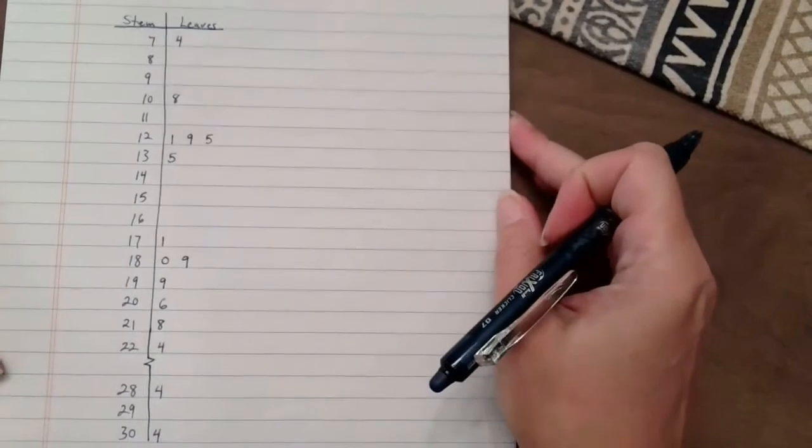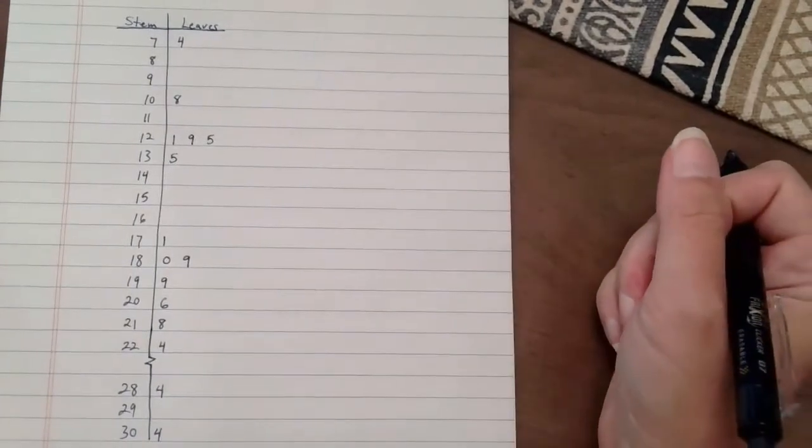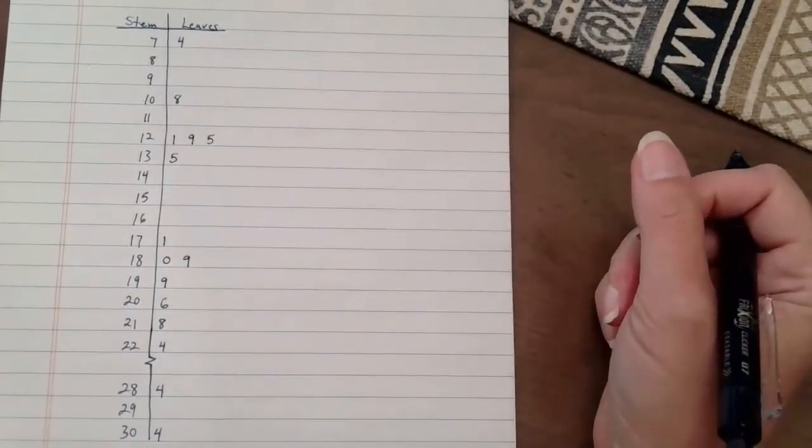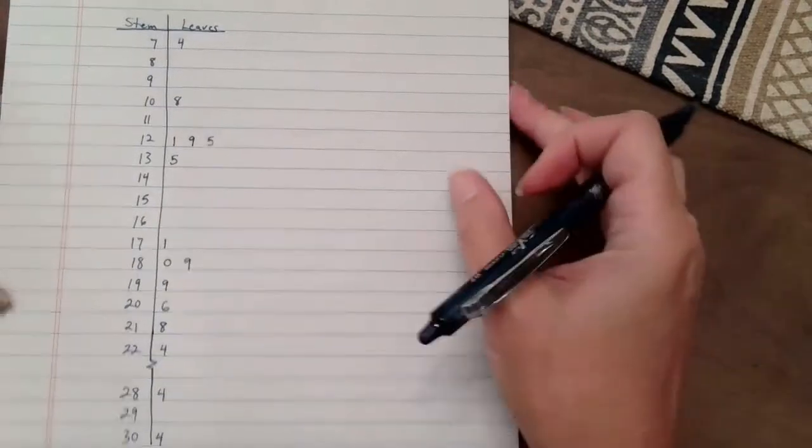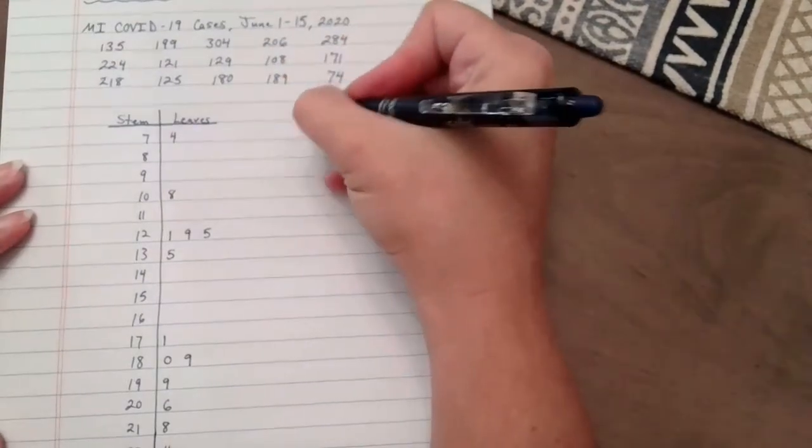This is our stem and leaf display. Looking at this, how do I know what the numbers mean? Well, you want your stem and leaf display to have a key listed someplace.